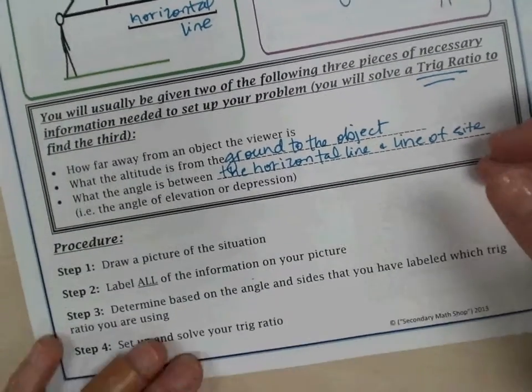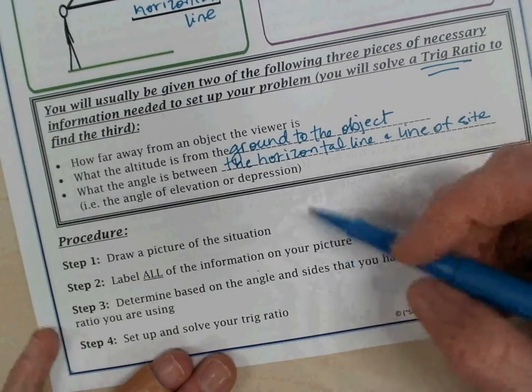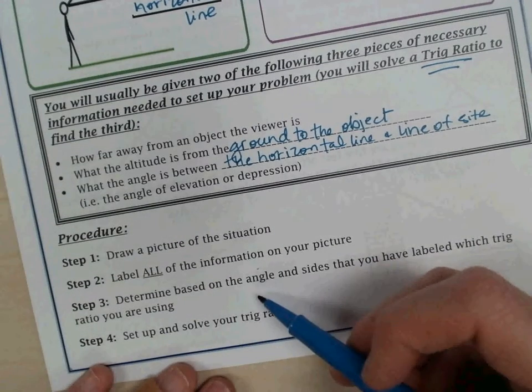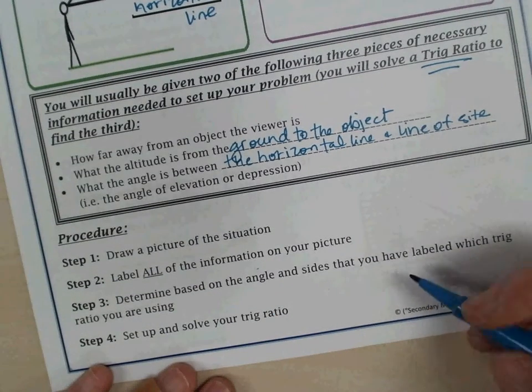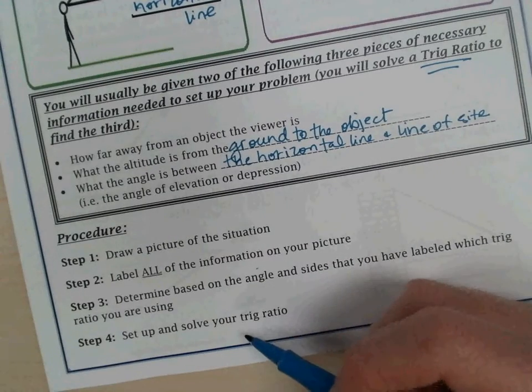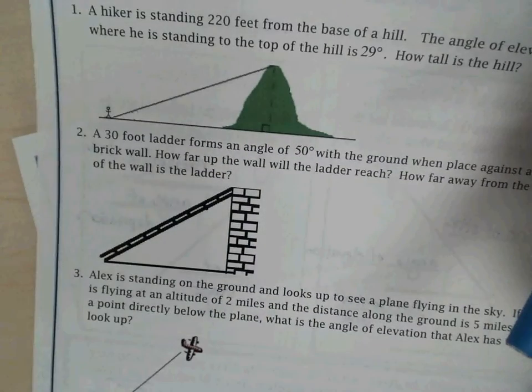Then we have this procedure, 4 steps. Draw a picture of the situation. Number 2, label all of the information on your picture. And number 3, determine, based on the angle and sides that you have labeled, which trig ratio you are using. And finally, set up and solve your trig ratio. Let's take a look at a couple of examples here.